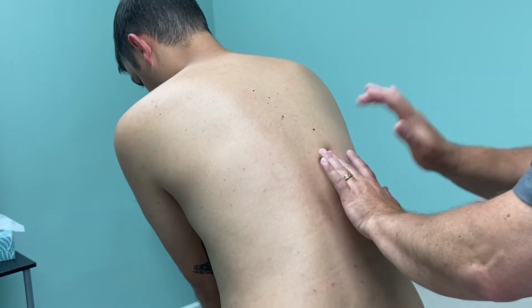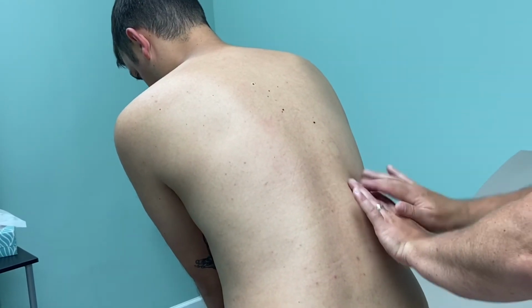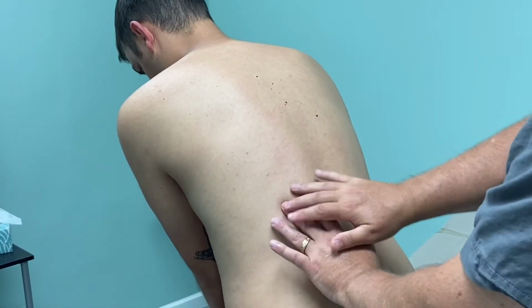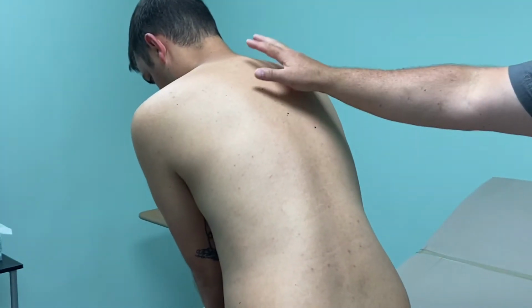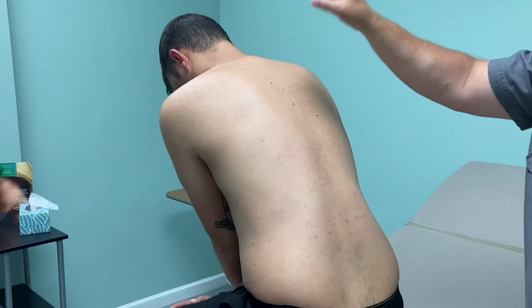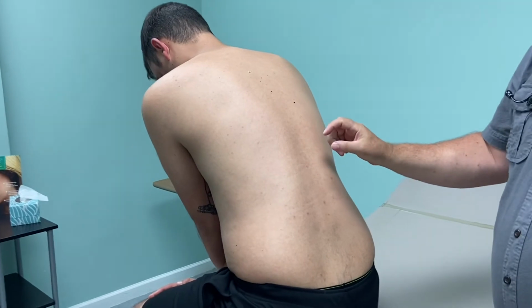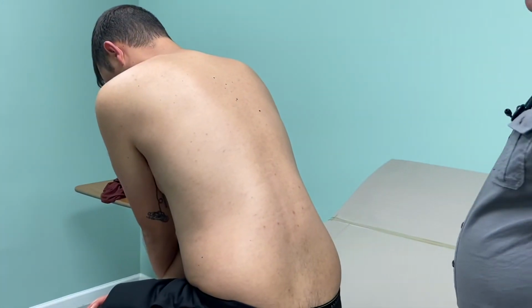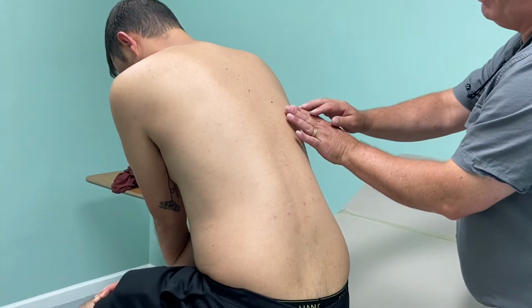And the further we get down here, the further out lateral we'll get over those sides. And so those are all the areas that we percuss, and they're going to be the same areas that we listen to when we auscultate. One further test with percussion we're going to do is called diaphragmatic excursion.